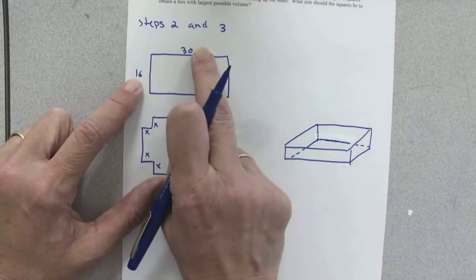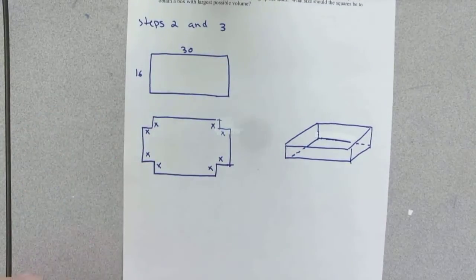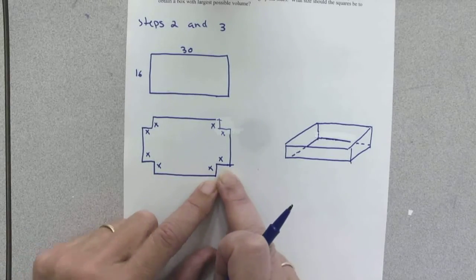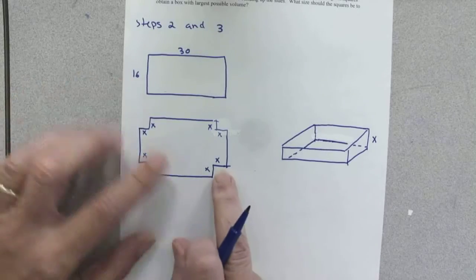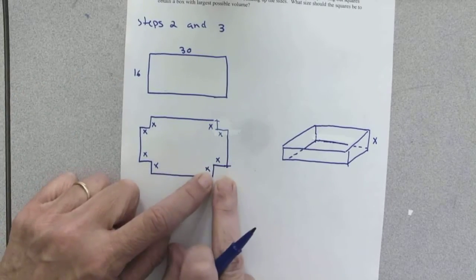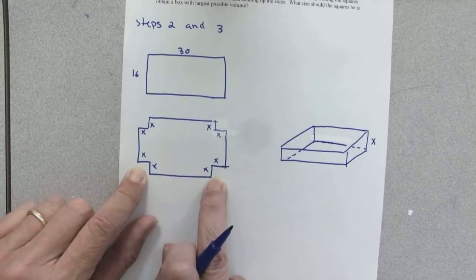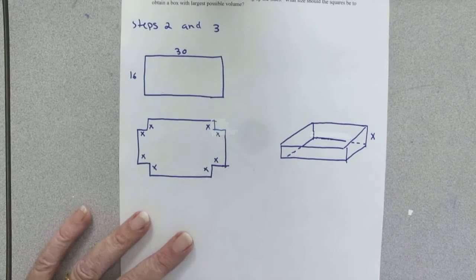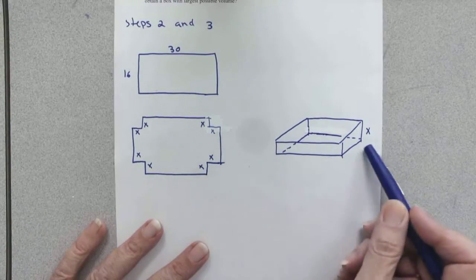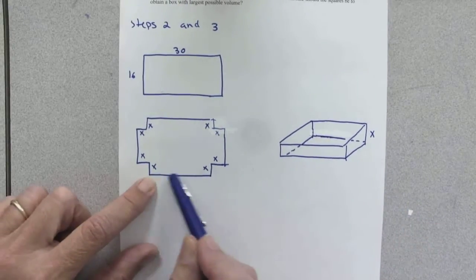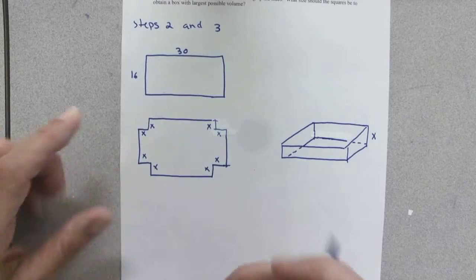Okay, so it starts out 16 by 30. I fold it up, and when I fold it up, it's easy enough to see that the height of my box is going to be x, that when I fold up this side, those squares become the height. So the height of my box is x. It said volume. Volume is length times width times height. So I need these two distances right here. So let's focus on this first distance right here.